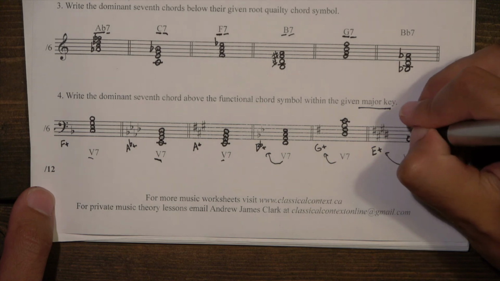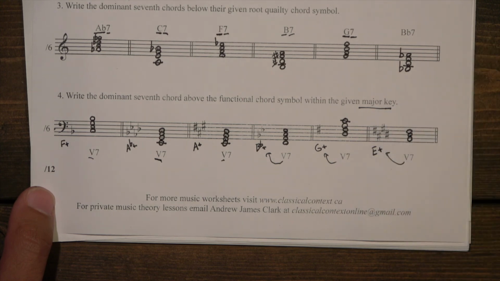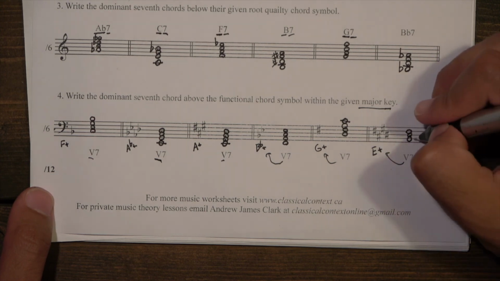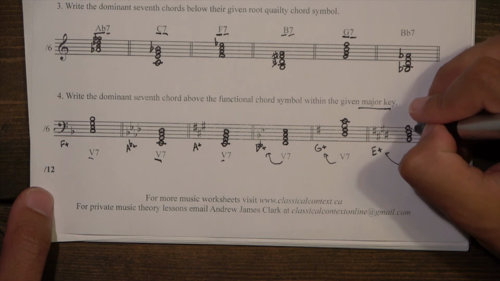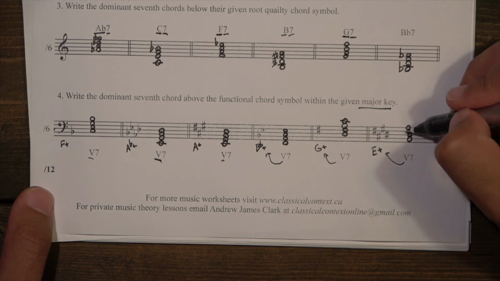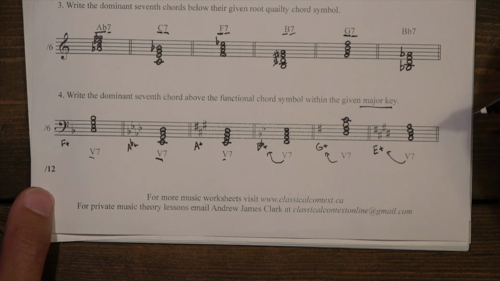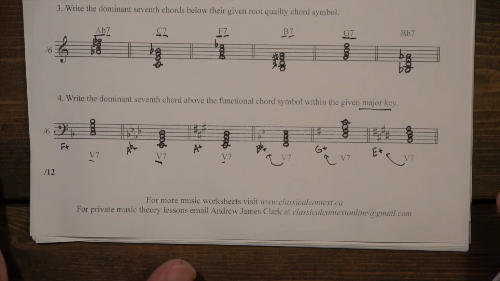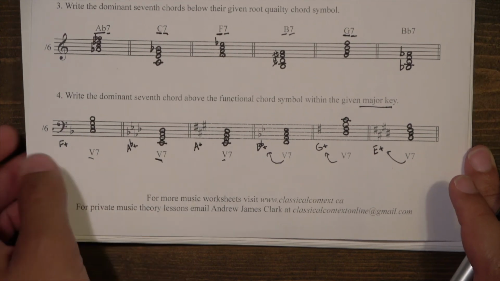Now we build a B major triad on top of the note B, and a minor 7th on top of the note B is A natural. There's an F sharp and a D sharp there, but the key signature takes care of it for us. And that is the homework sheet.